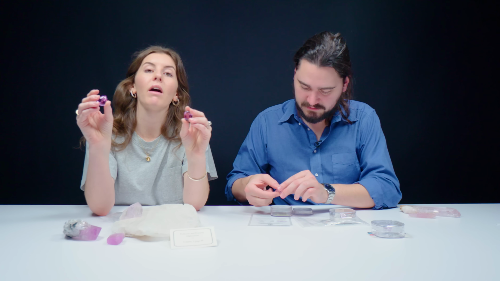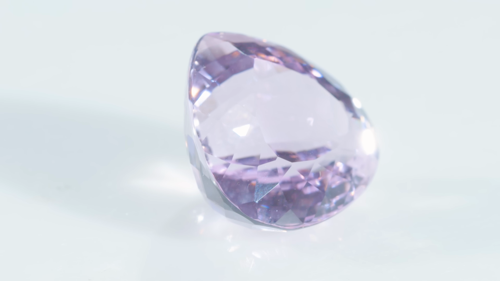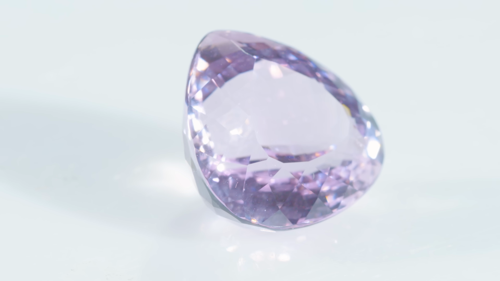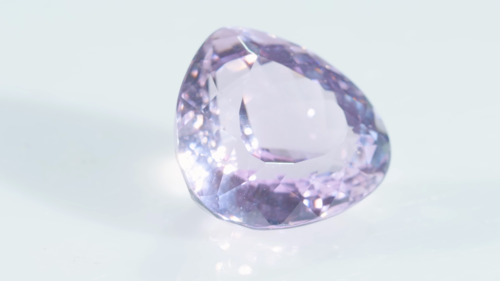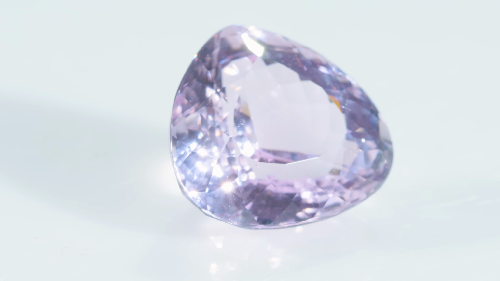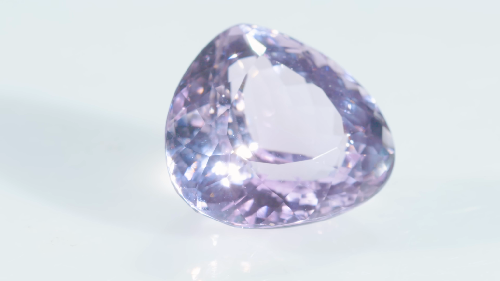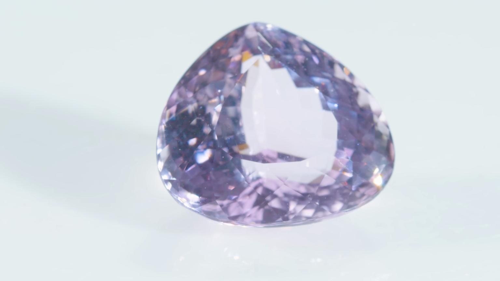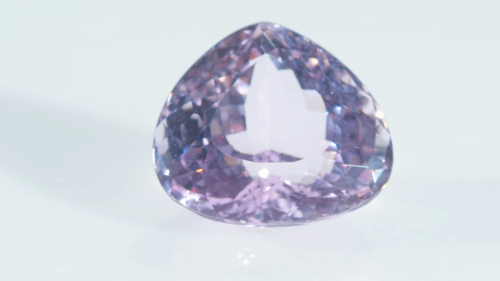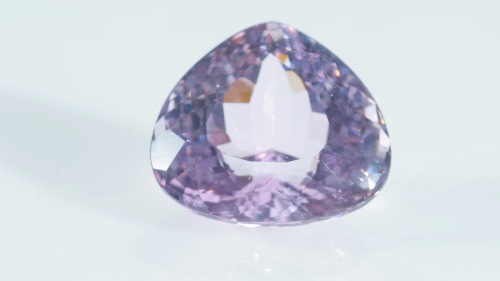Okay, so let's talk about color a little bit. Kunzite, again, is a lithium aluminum silicate, but kunzite gets its color from manganese, specifically the trivalent form, or manganese 3+. So a lot of gemstones are colored by manganese 2+. More interesting gemstones are colored by manganese 3+, like Big Spite or Red Beryl.